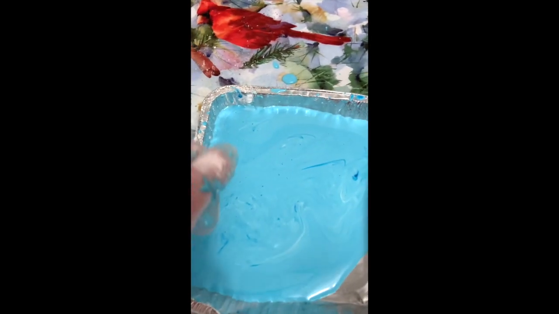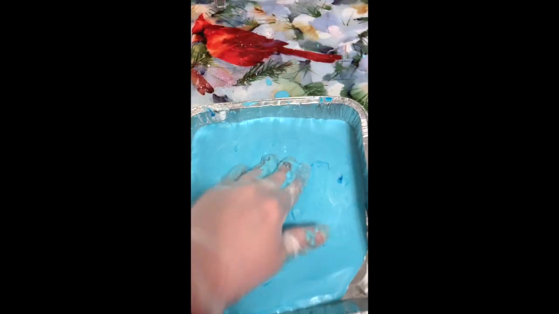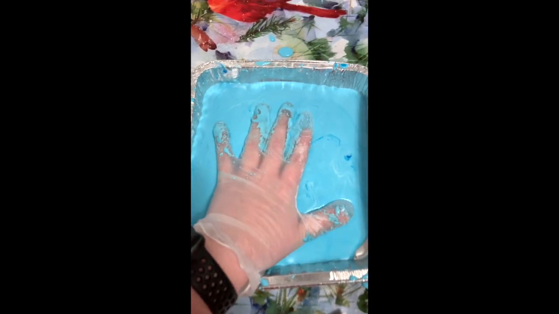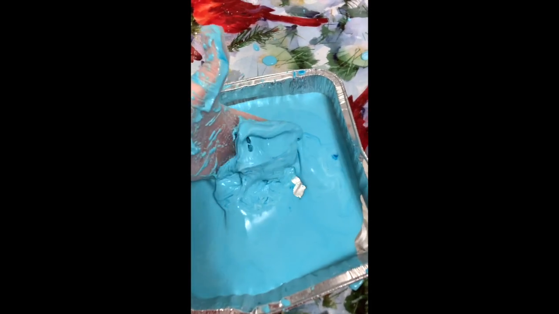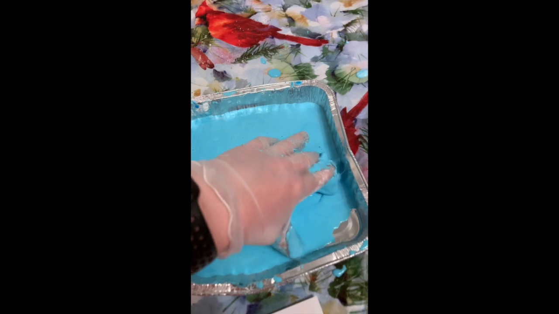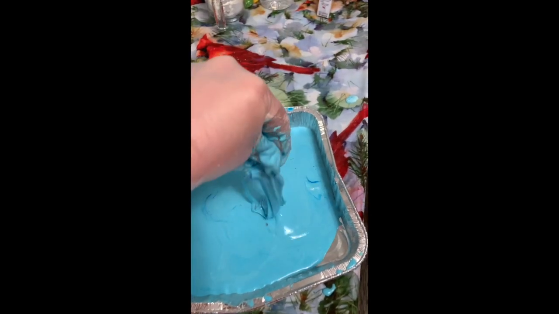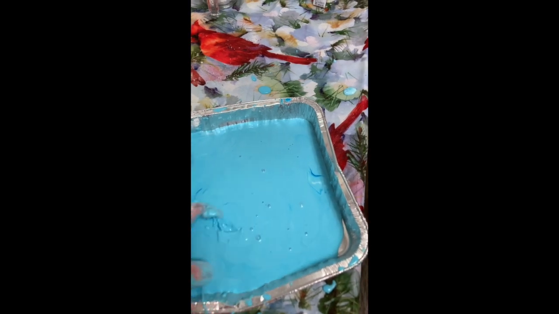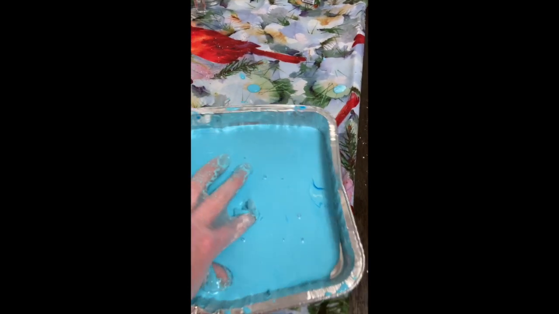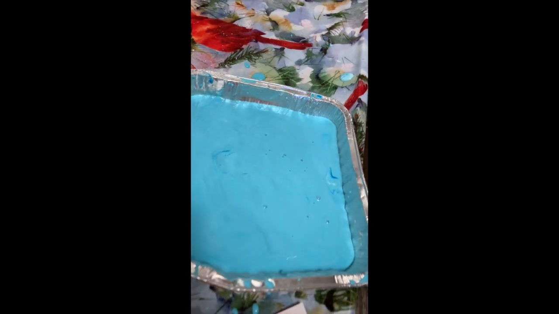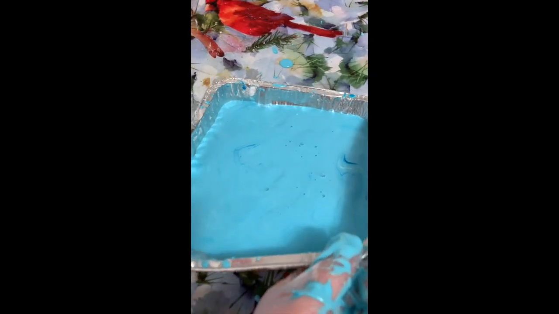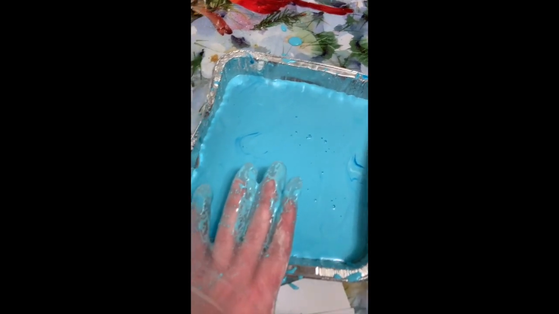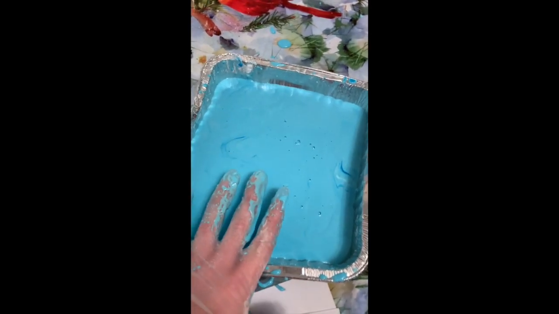But when we apply force, it acts as a solid. So what this is called is a non-Newtonian fluid. The more pressure you apply, the more it's going to act like a solid. But the less pressure you apply, so just doing that, it's kind of looking like a liquid. If you just gently tilt it, it's going to look like a liquid. So this is a non-Newtonian substance. So this isn't a liquid or a solid.